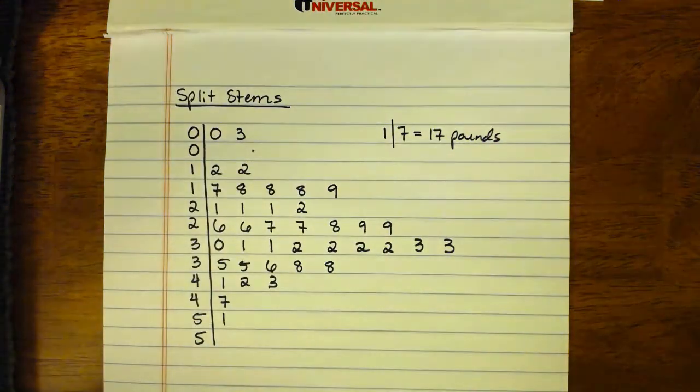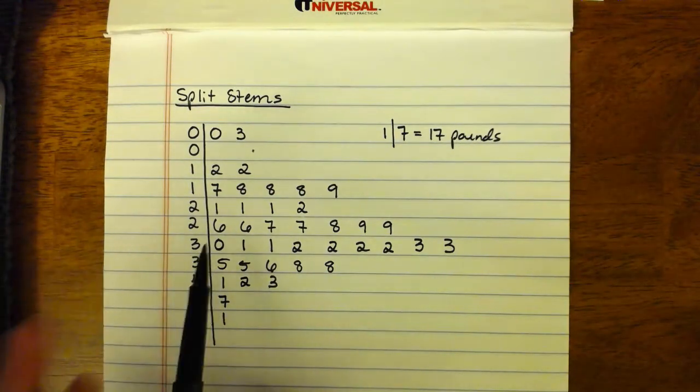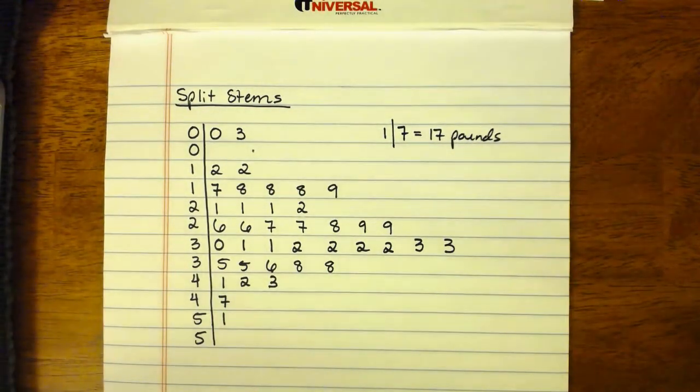But that's the idea of a split stem and leaf plot. It keeps your lines a little bit shorter if you have some categories that have a lot of data falling into them.